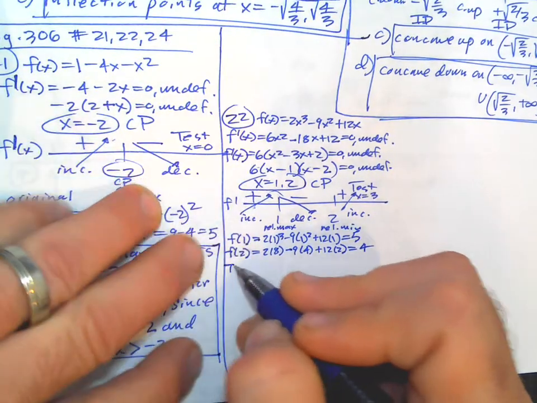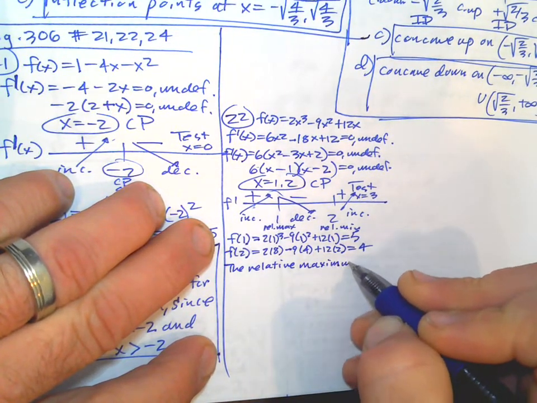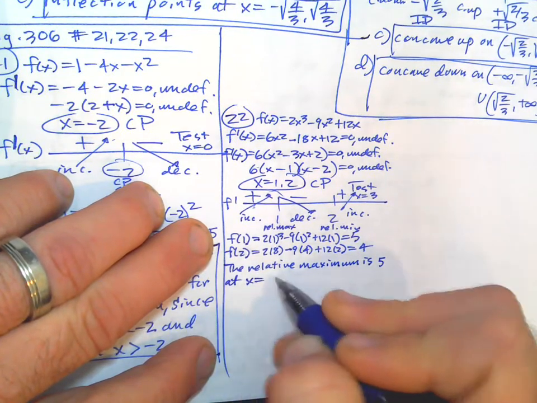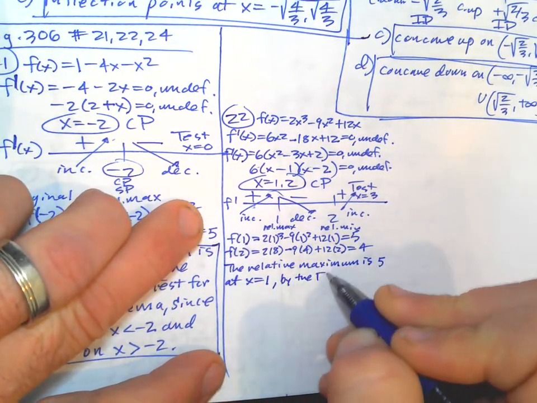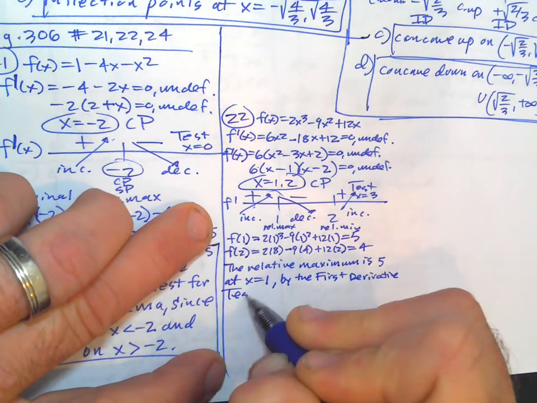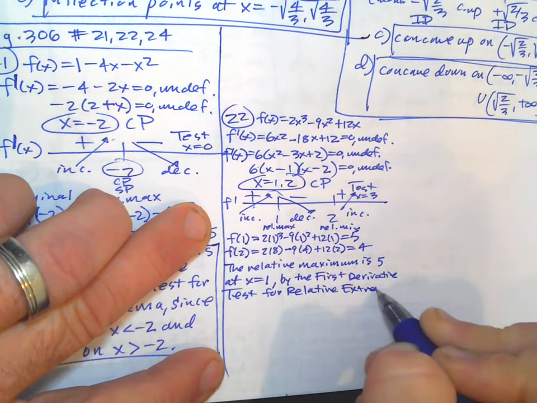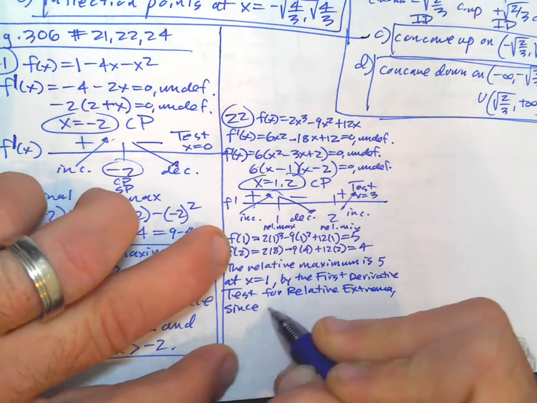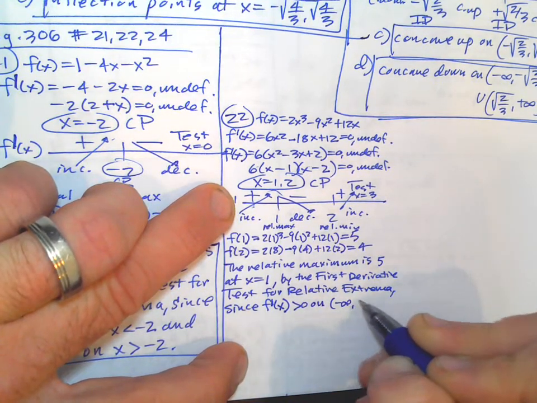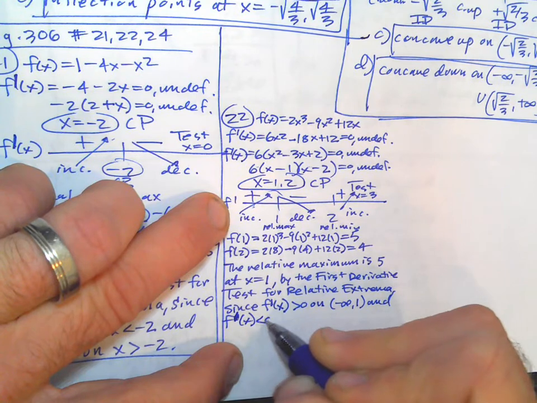So the relative maximum is 5 at x equals 1 by the first derivative test for relative extrema, since f prime of x was positive on negative infinity to 1, and f prime of x was negative on 1 to 2.